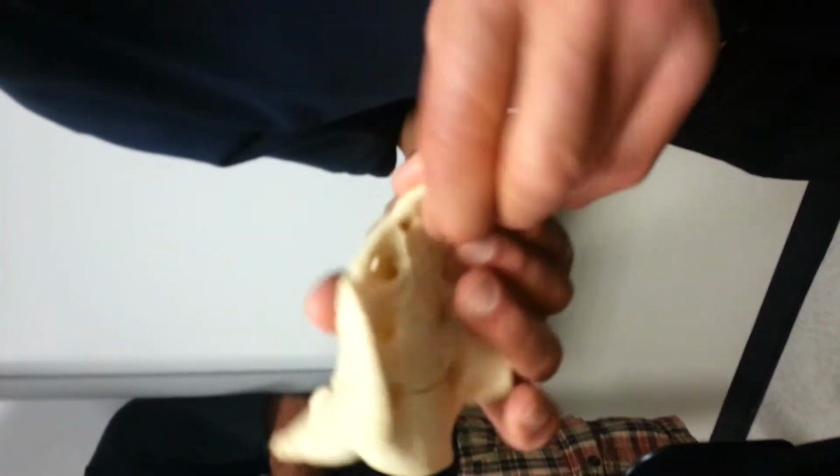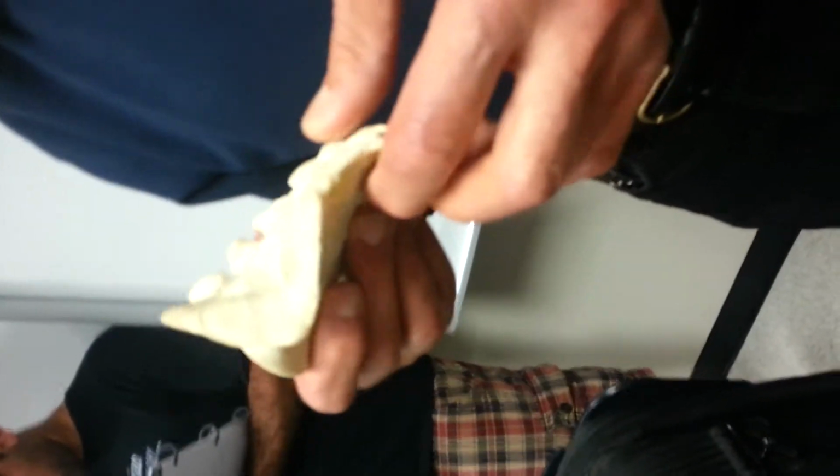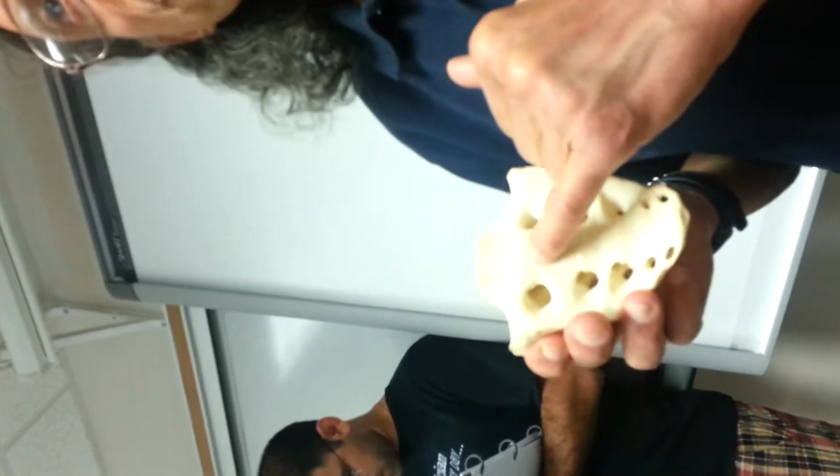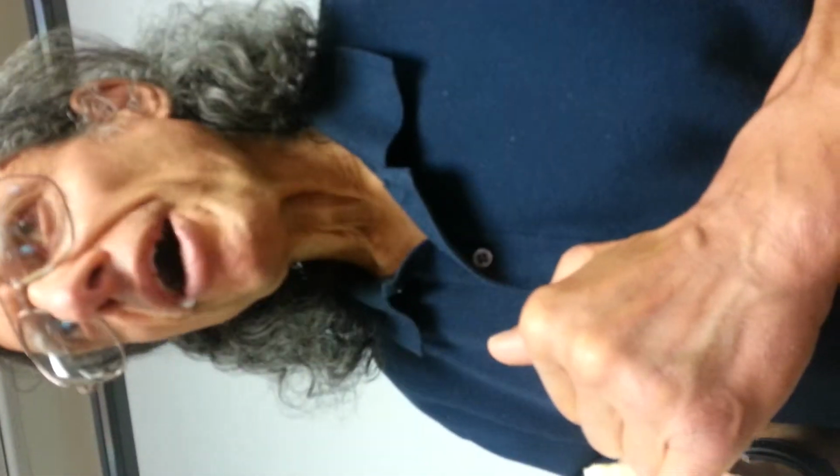In about 90% of the population, the S1 and the S2 bodies fuse ventrally over here at about age 25. In about 10% of the population, they never fuse.